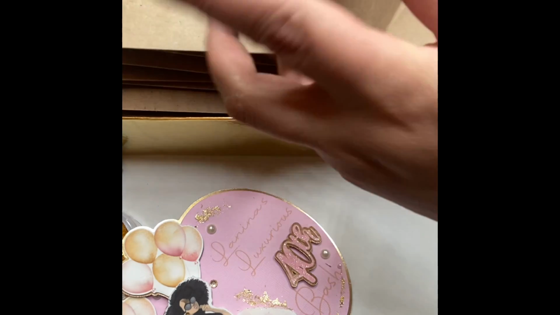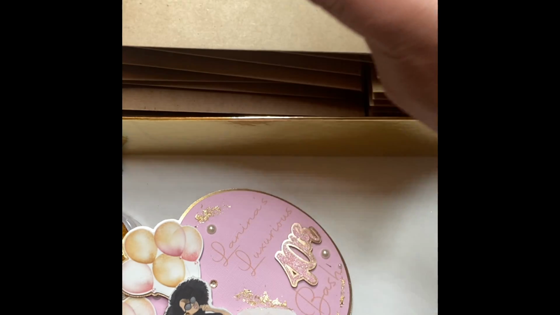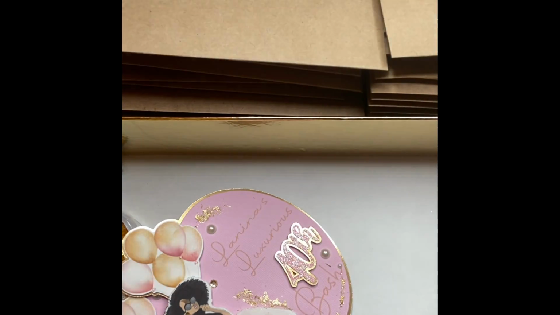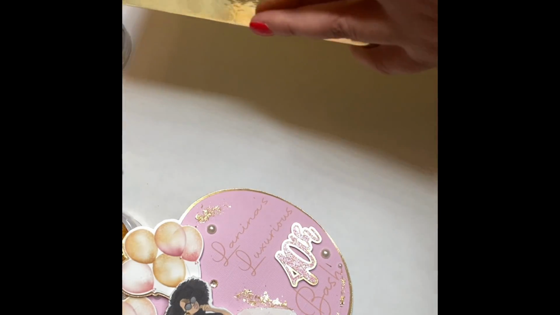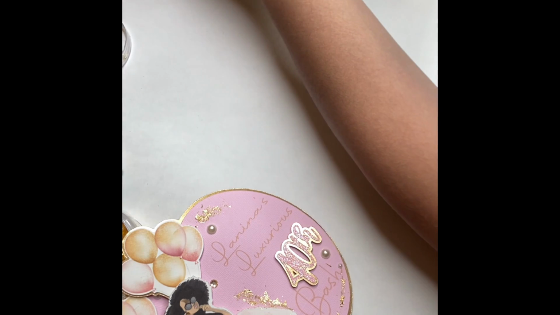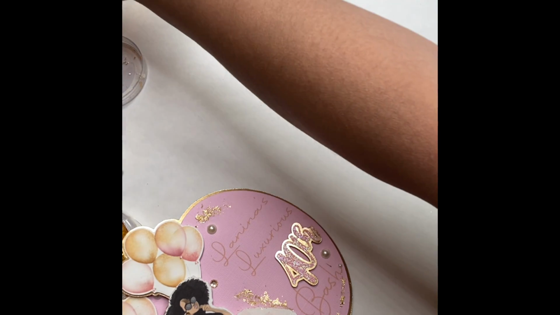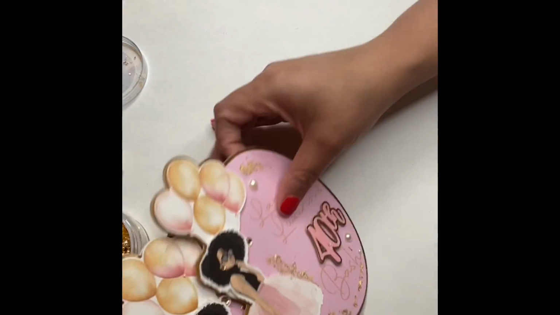I'm going to see if I can show that in the video. You got to make sure you tuck this down. So when she receives the invites and opens them up, it's a big wow factor. I got this box from Hobby Lobby for only $4.99. That's a pretty good price. The bow that I'm putting on wraps around so it will hold everything together.